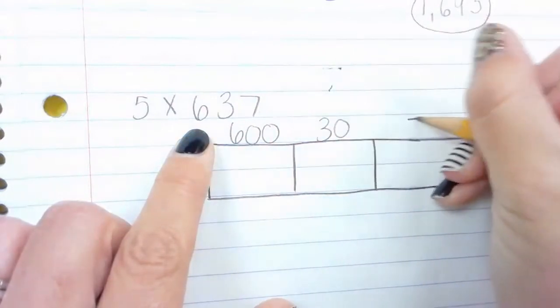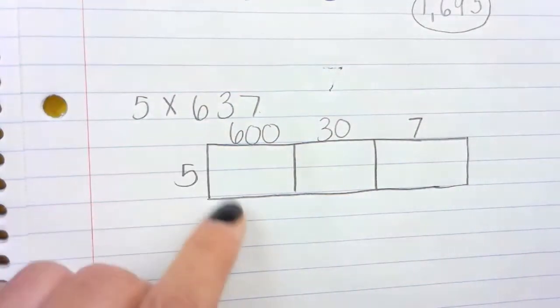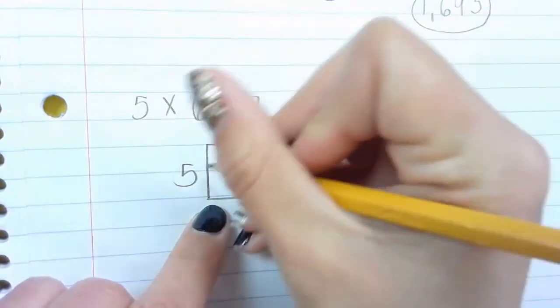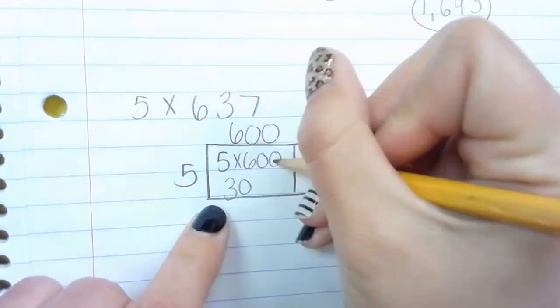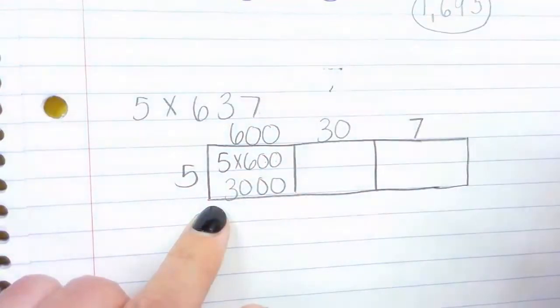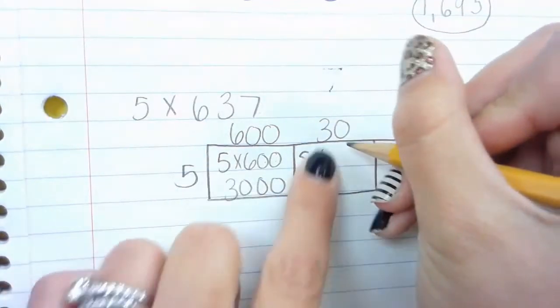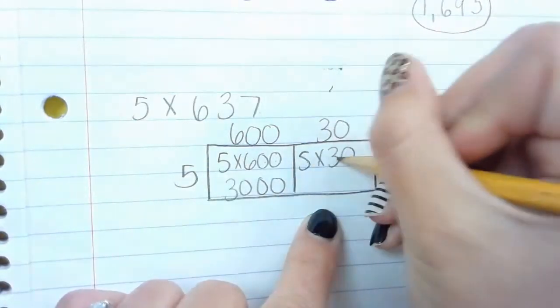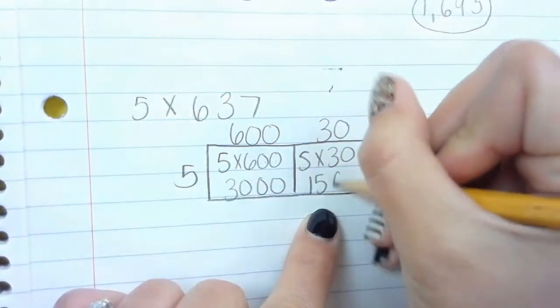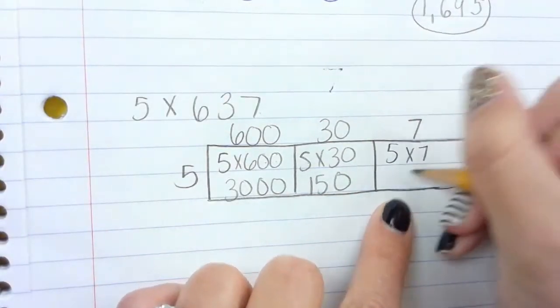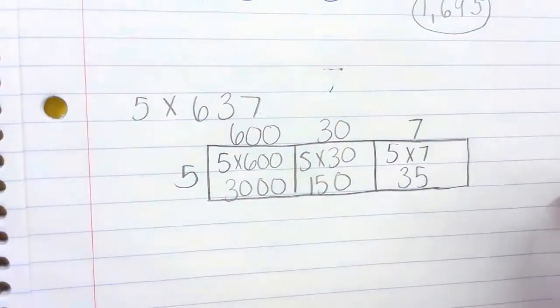600, 30, and 7. Okay, your equation here is going to be 5 times 600. I know that 5 times 6 is 30, and I add 2 zeros. Your equation here is going to be 5 times 30. 5 times 3 is 15, and I add 1 0. And then your last equation here is going to be 5 times 7, which is 35.